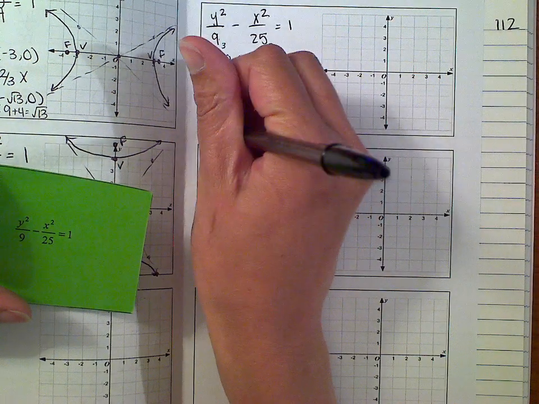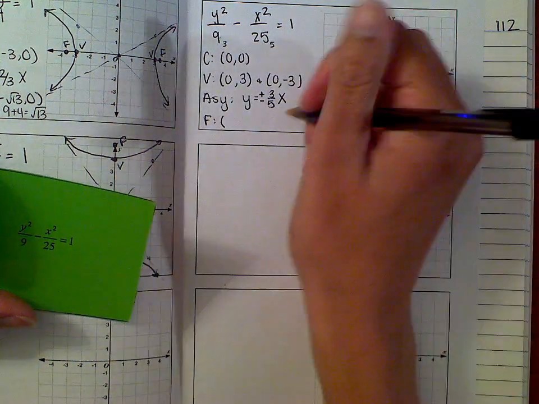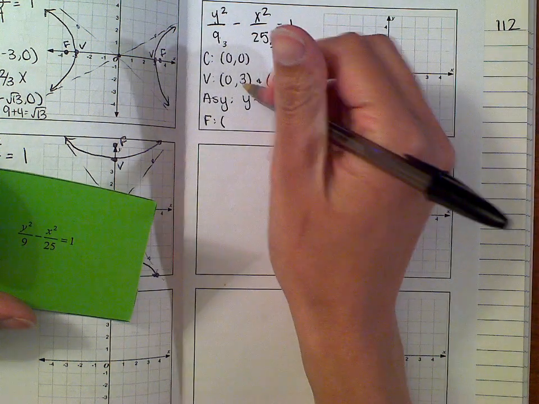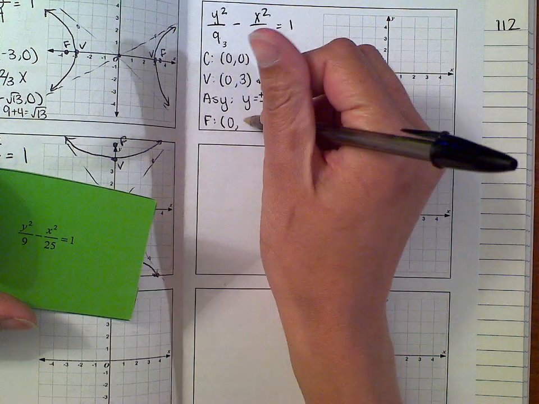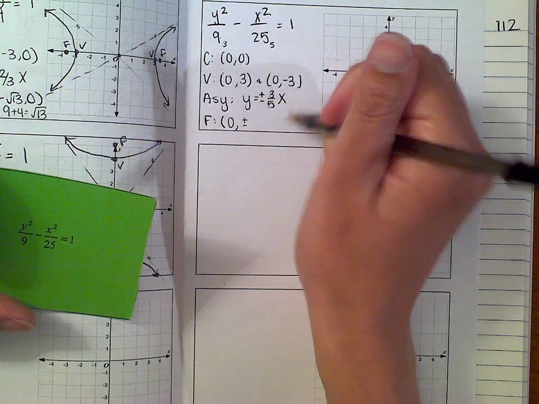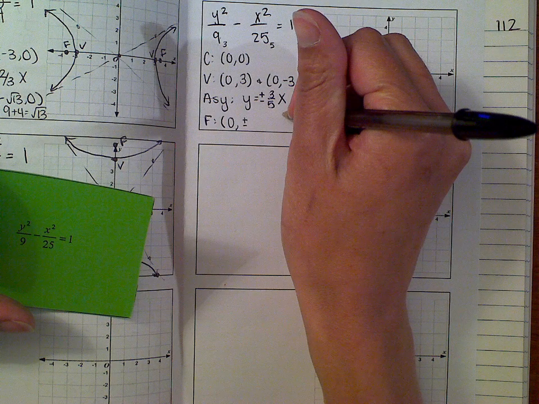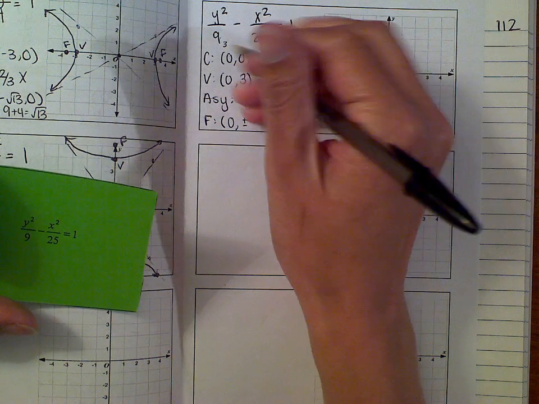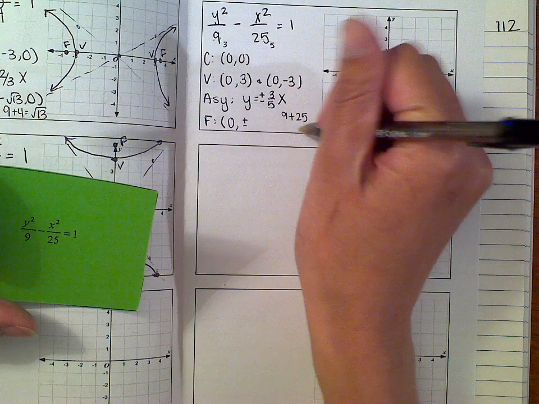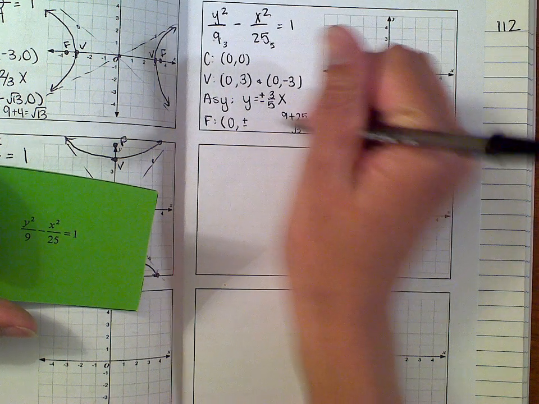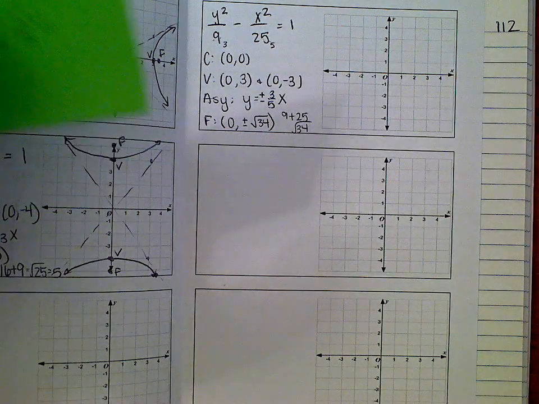And then just for funsies, the foci can be found. They're going to be on the y-axis along with your vertices because y was first. So it's going to be at 0, comma, plus or minus. And to find that focal length, we do c squared equals a squared plus b squared. And these are already your a's and b's, so I do 9 plus 25, which is 34, and square root it, so plus or minus square root of 34, which is almost 6, but not quite.